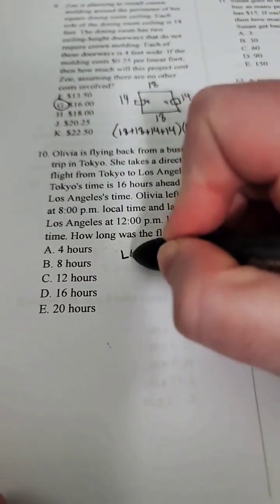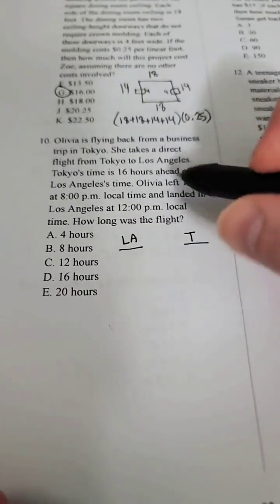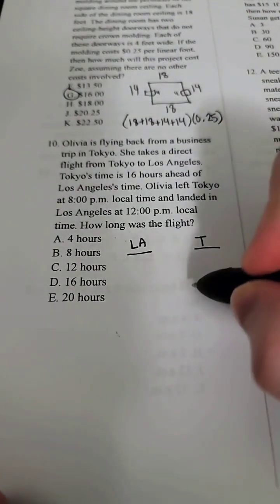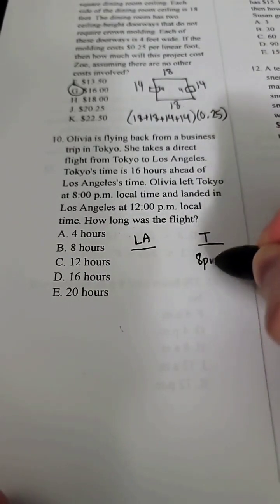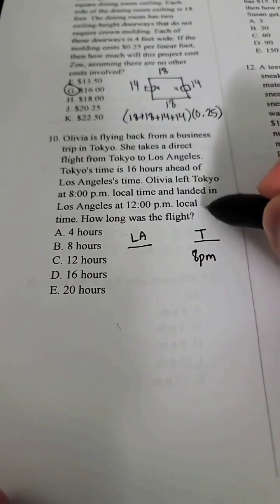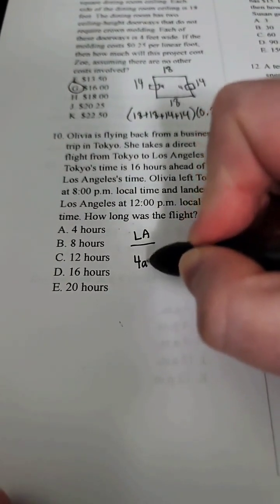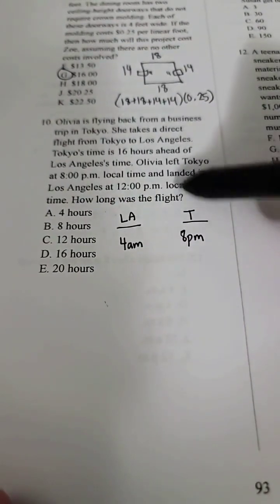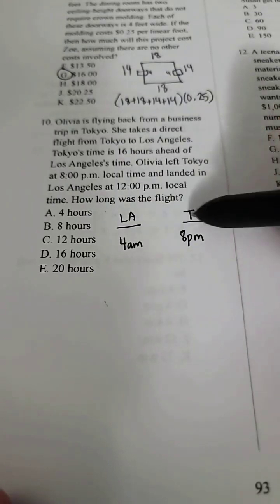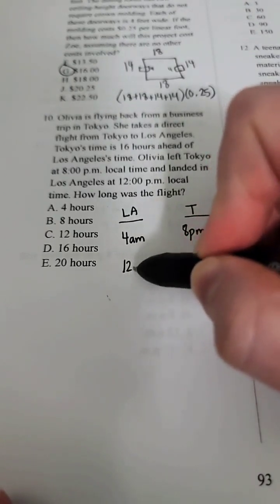So what we're going to do is we're going to say, okay, LA is going to be there, Tokyo is going to be here. So the flight of her leaving would be at, what was it? She leaves Tokyo at 8 p.m. and it's 16 hours of a time difference. So then it would be 4 a.m. in LA. And then she's going to land in Los Angeles at 12 p.m., Los Angeles time.